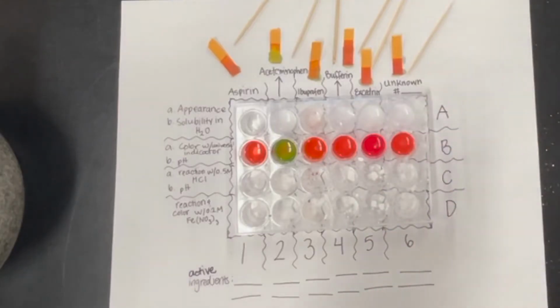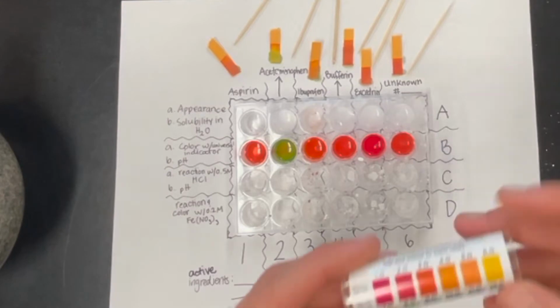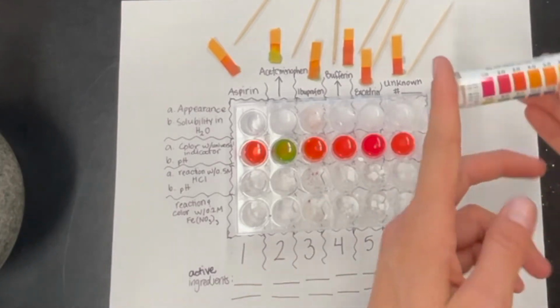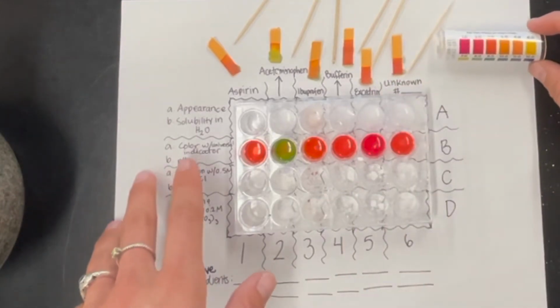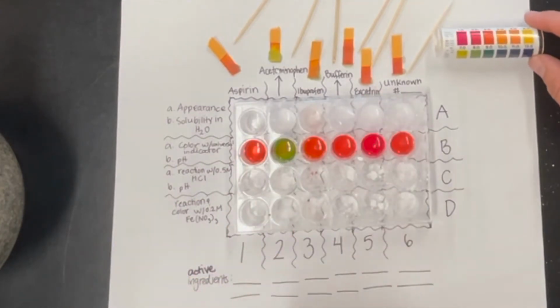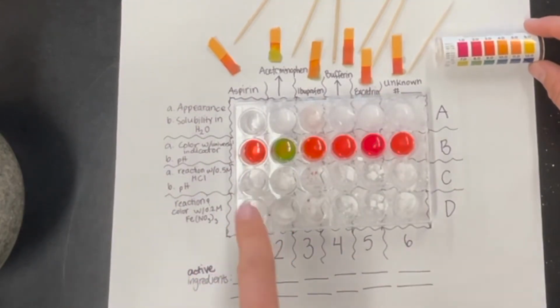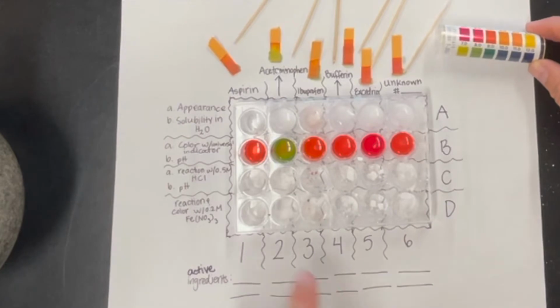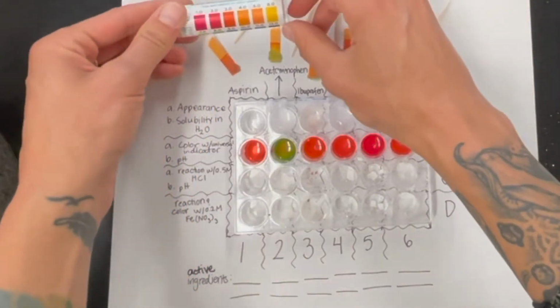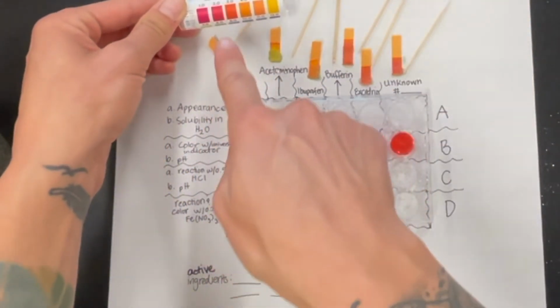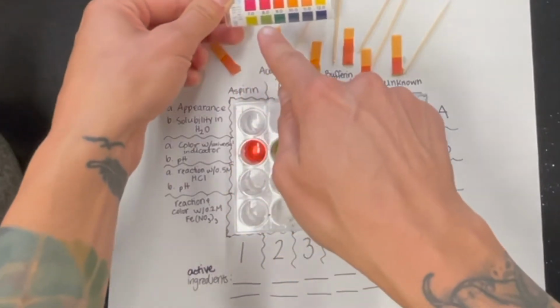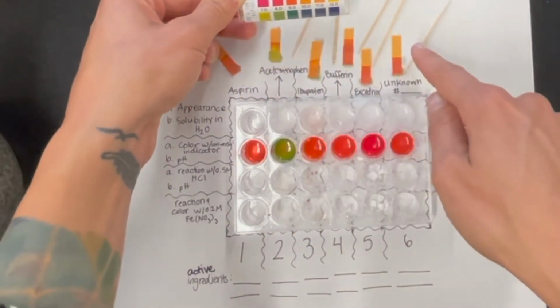So let's look at the actual chart here. You can use this to try to determine the pH of our different substances. Looking at our papers, I would say this looks to be about a 3, 8, maybe a 7.